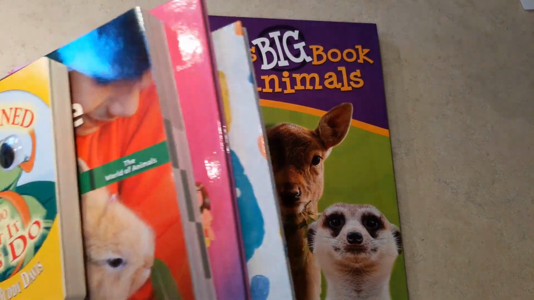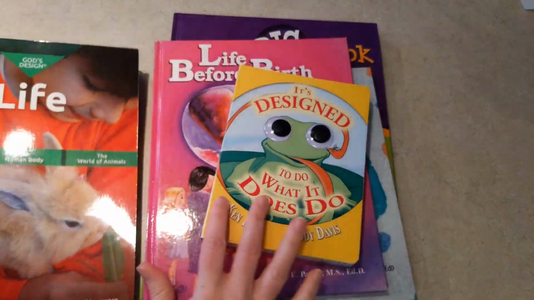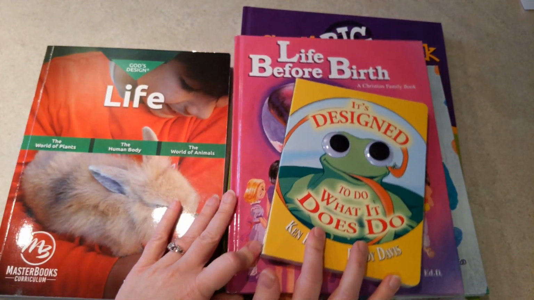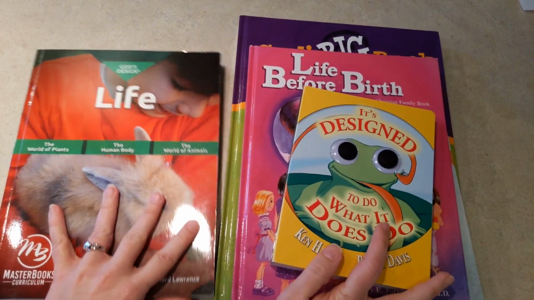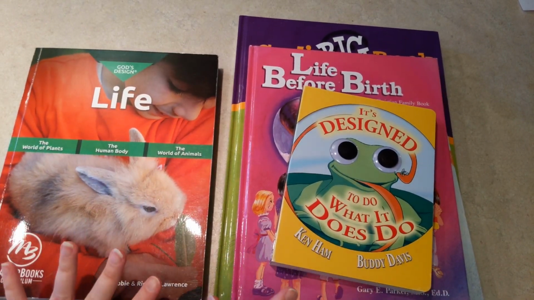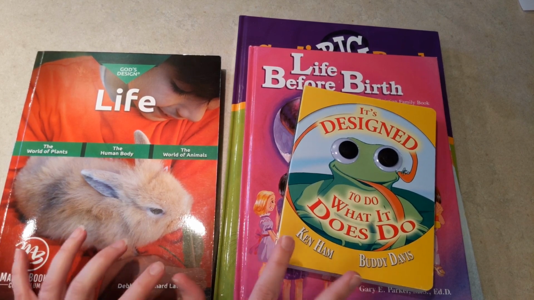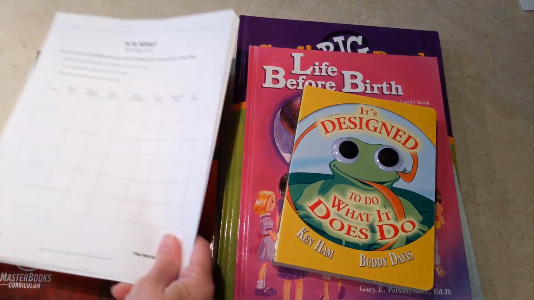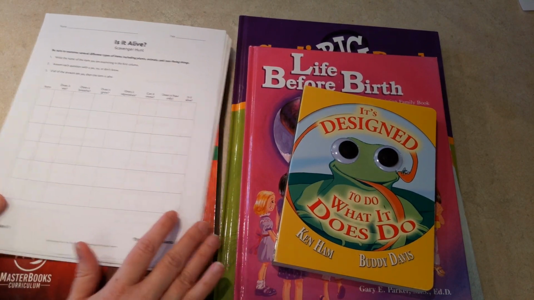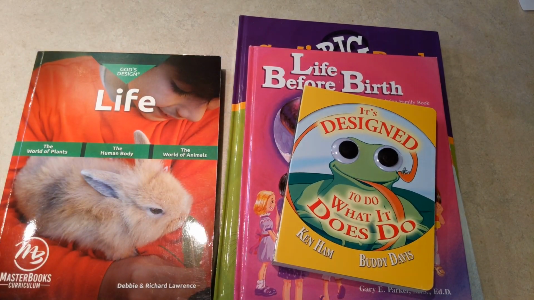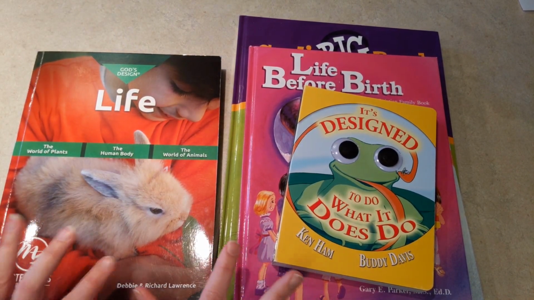So this is everything all together again. Not too overwhelming, right, for a year of science, studying all that God has made. This is going to be it. I'm not purchasing anything else for science. This is it. Got my downloads here. This is us for science for the fall, starting in the fall. And this will be my 4th graders book.